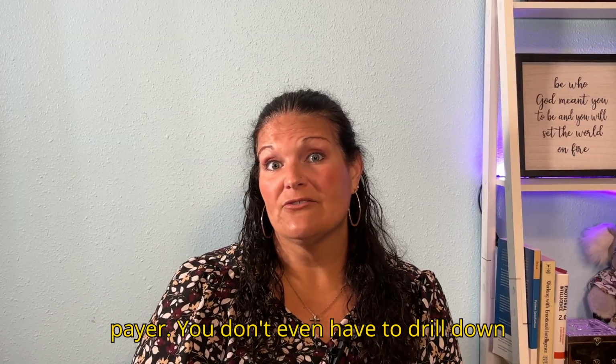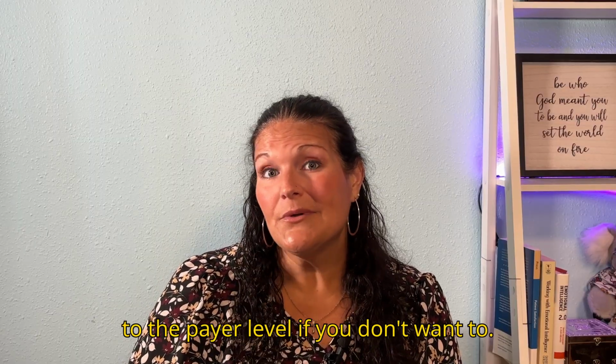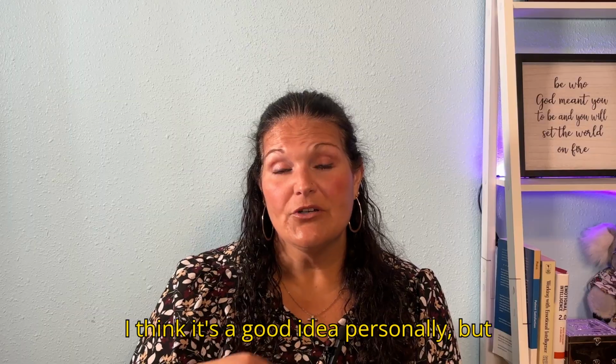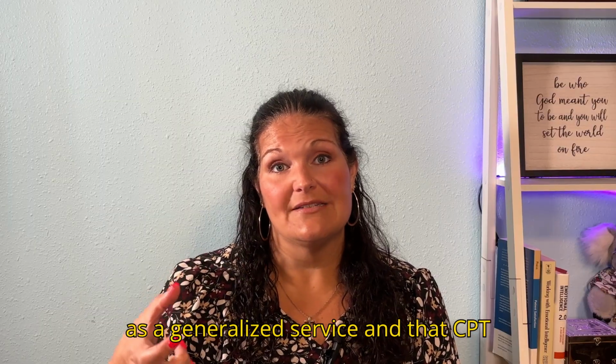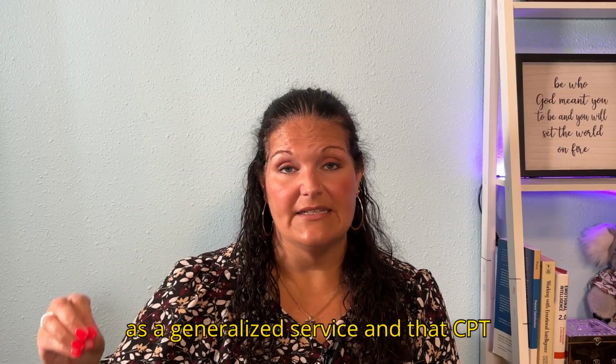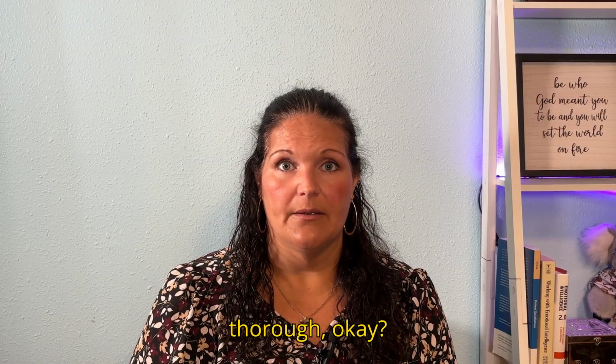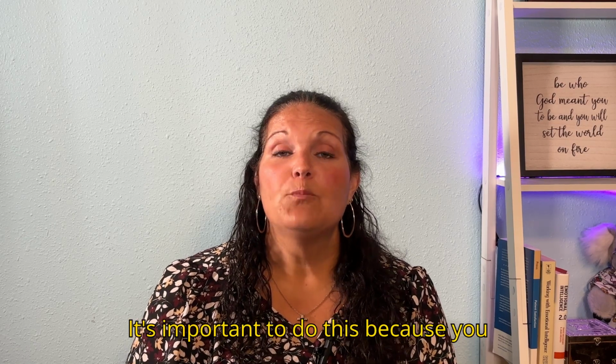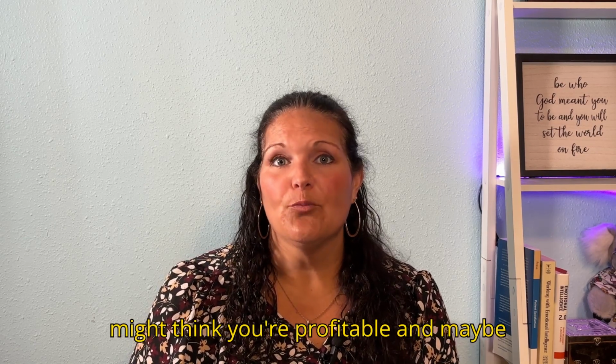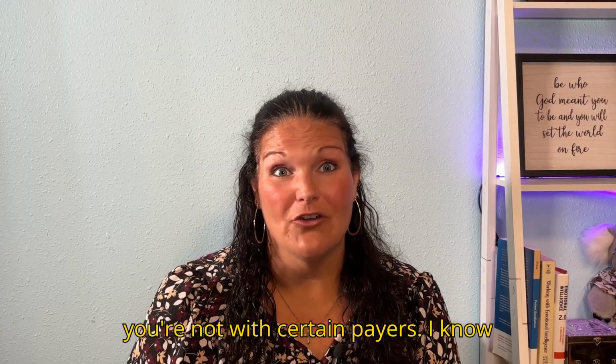You don't even have to drill down to the payer level if you don't want to. I think it's a good idea personally, but you don't have to. You could do it just as a generalized service and that CPT code, but it's not going to be as thorough, okay? It's important to do this because you might think you're profitable and maybe you're not with certain payers.